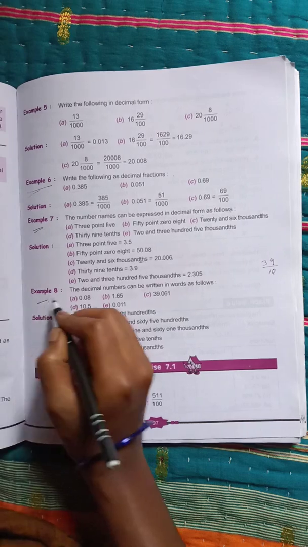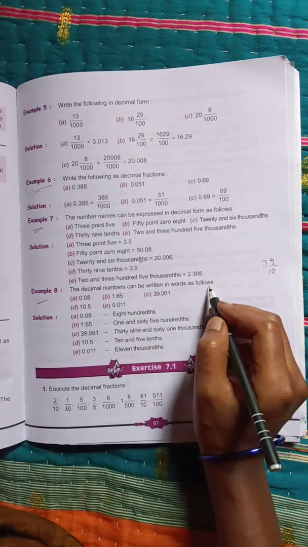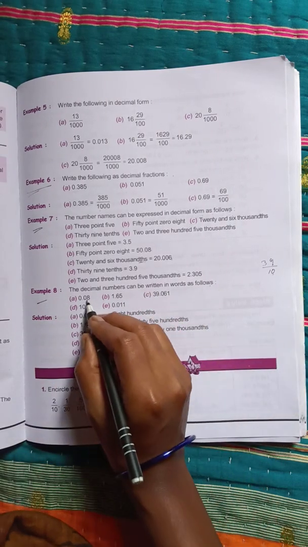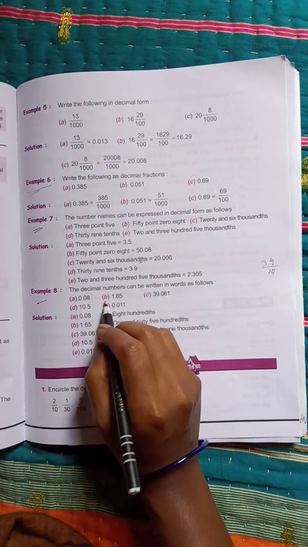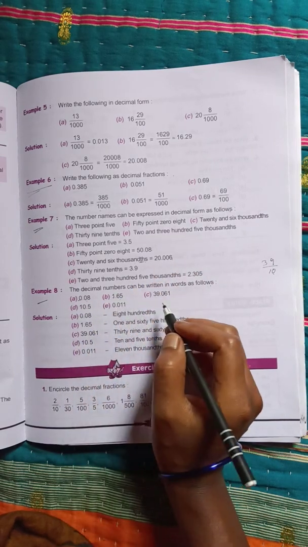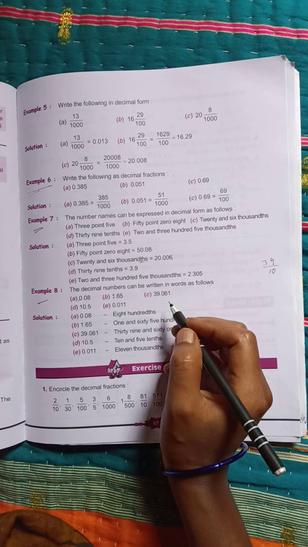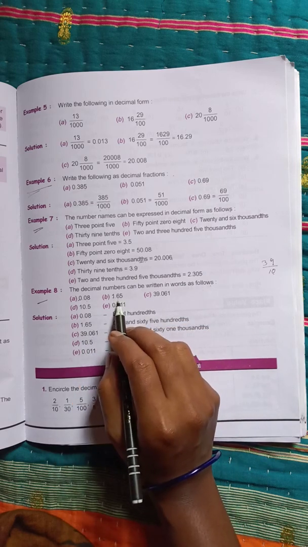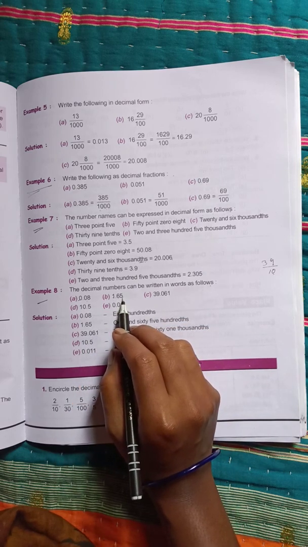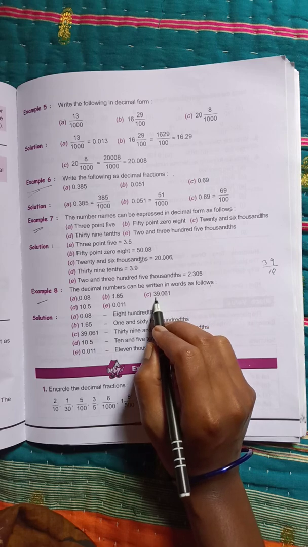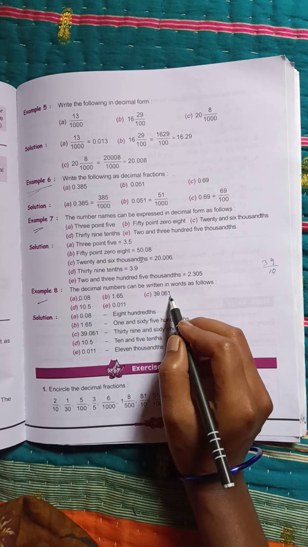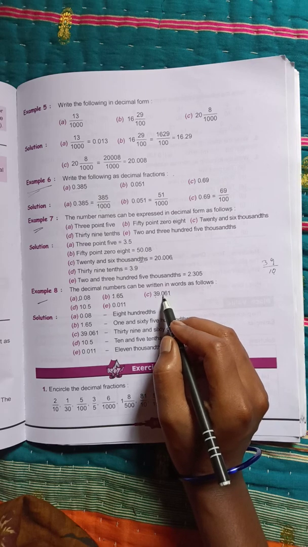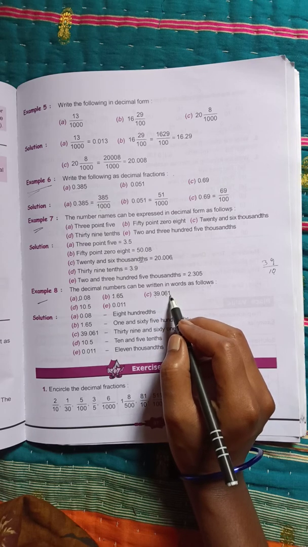Then example 8. The decimal numbers can be written in words as follows. 0.08 is 8 hundredths, 0.65 is 65 hundredths, and it is 39 and 61 thousandths.